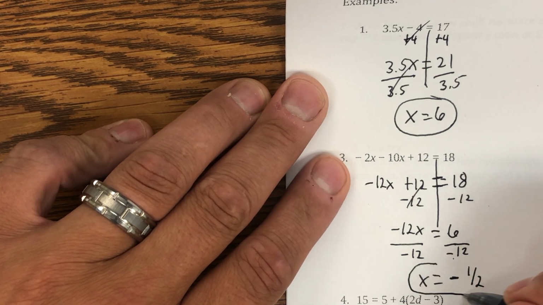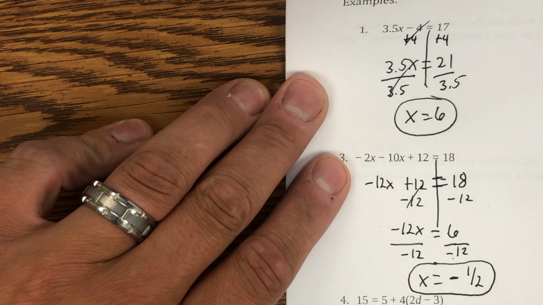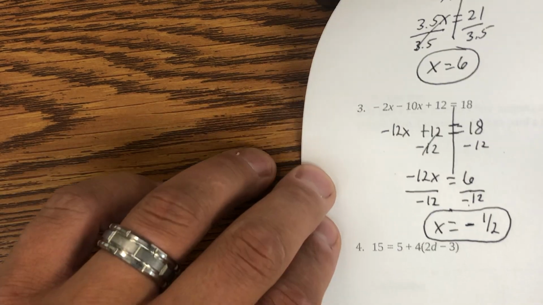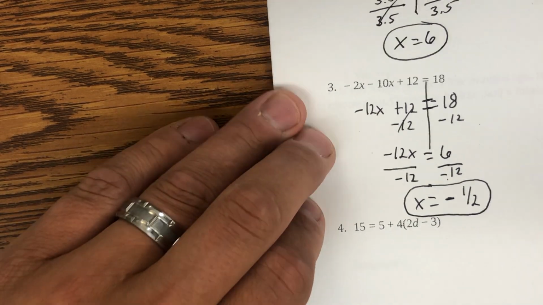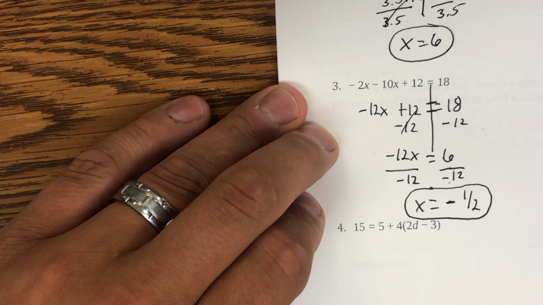That's negative 1/2. If you got negative 0.5, that would be okay. And example 4, the first one where I see some parentheses.